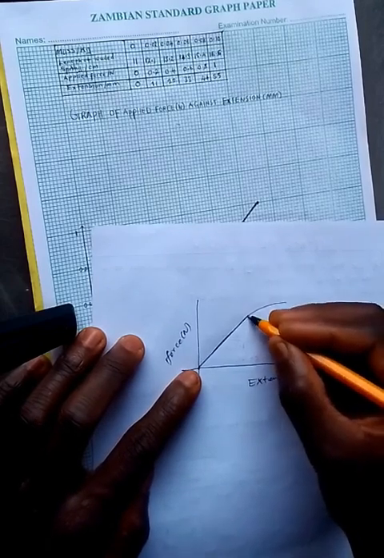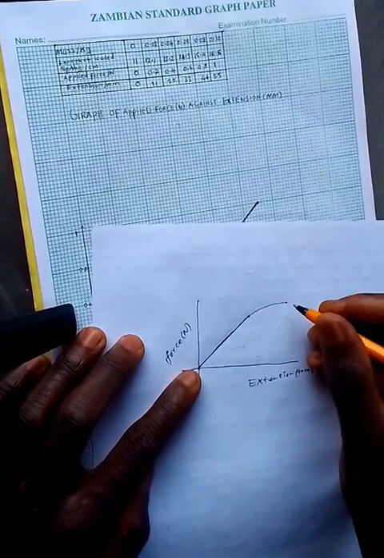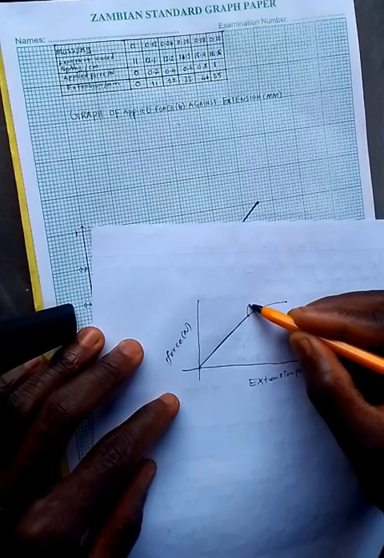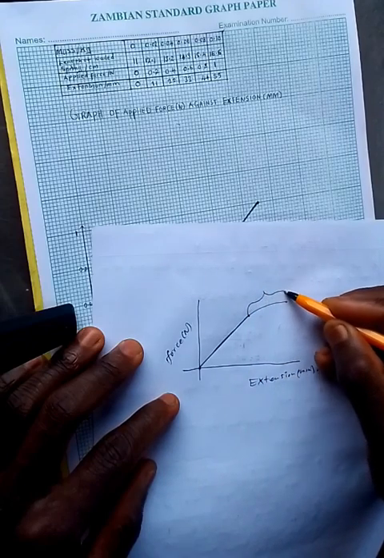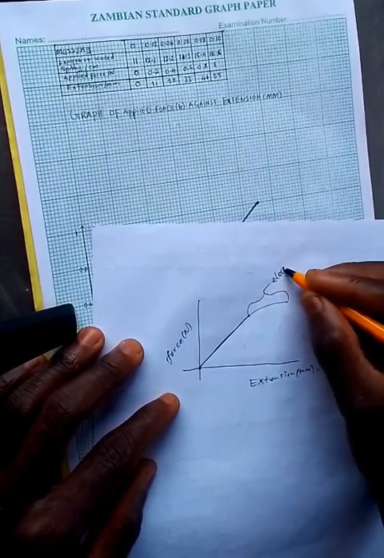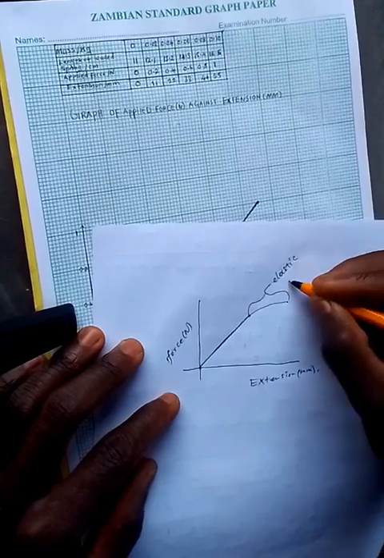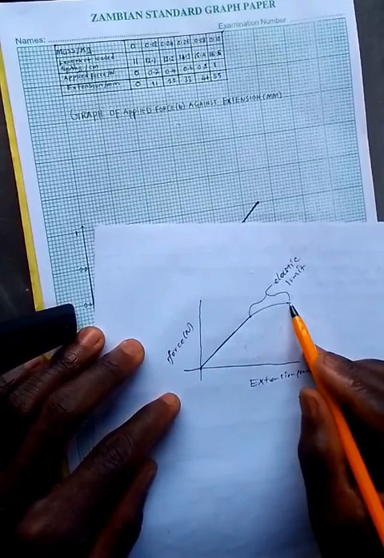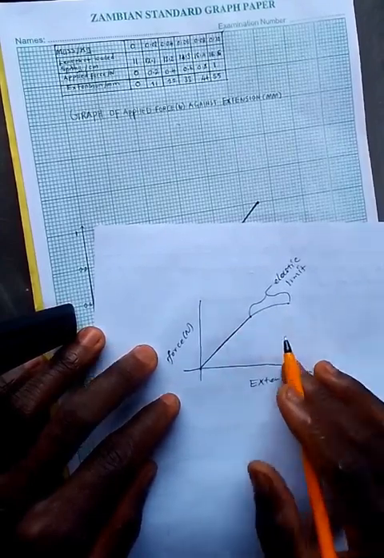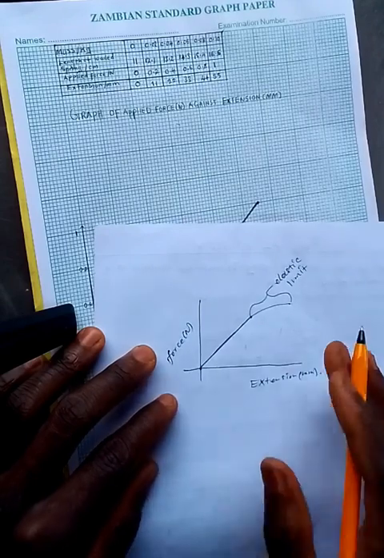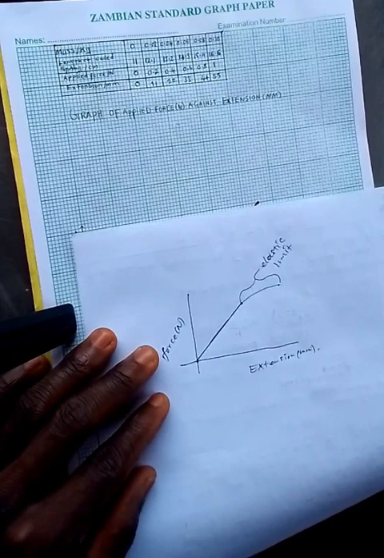Then from this point here up to this point, the curve is not straight. Meaning, from this part up to this part, that is where we have the elastic limit. On this part here, the spring is undergoing permanent deformation, meaning it is not going to go back to the initial position.